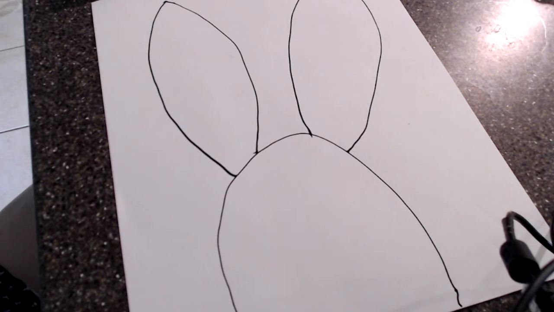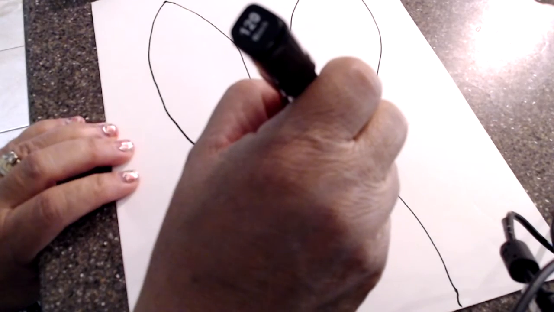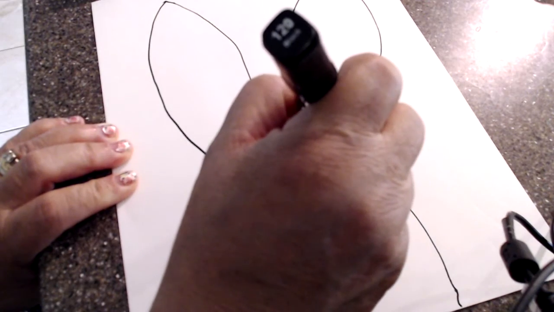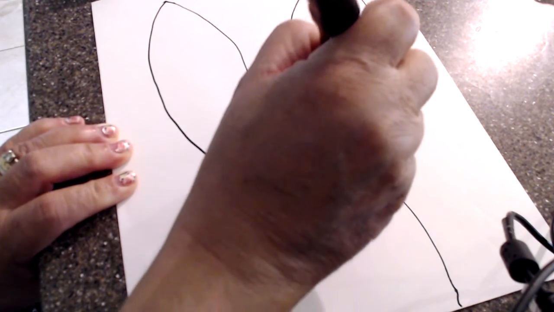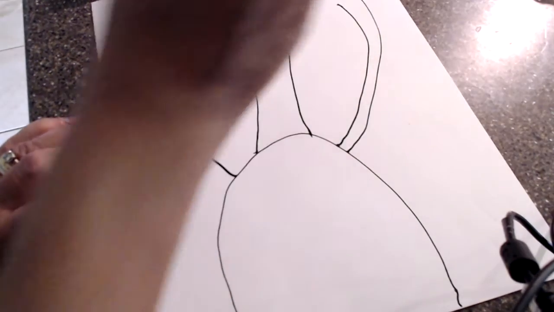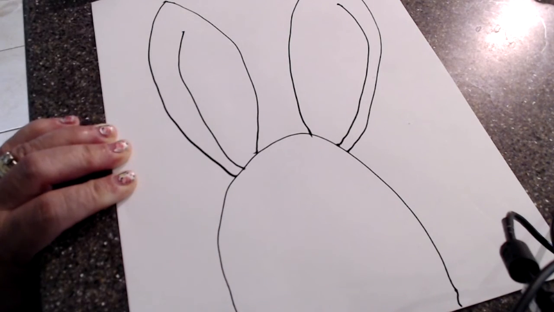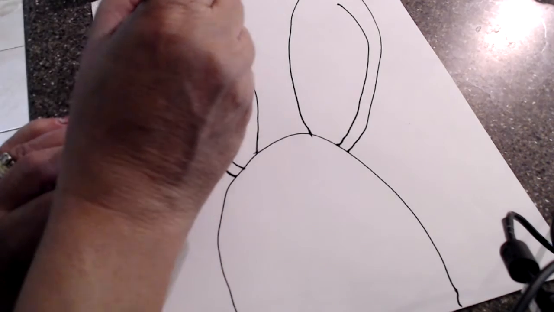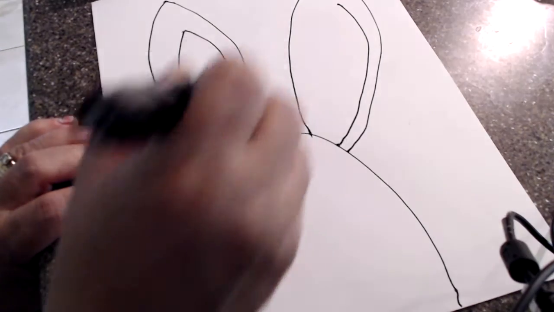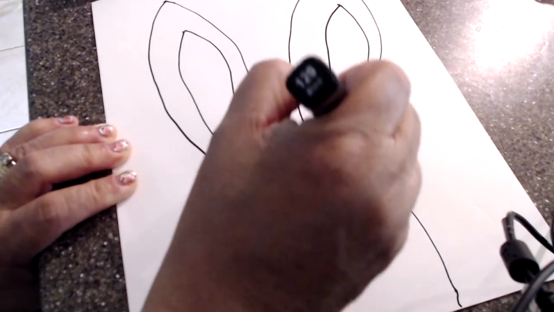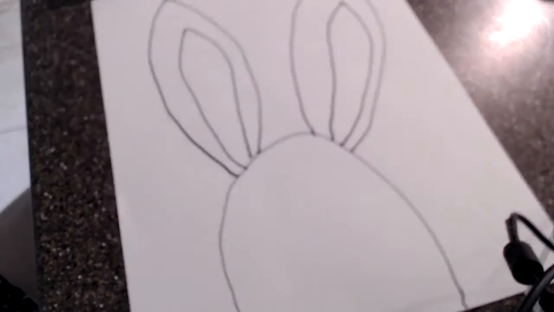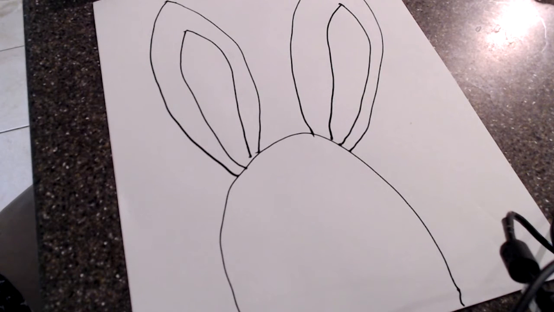Now, bunnies have the insides of their ears showing when they're facing like this. So you're doing pretty much the same thing, but you're going inside of his ear. So remember how we made the two lines? We're going to do the same thing, but on the inside of his ear. And the cool thing about me being on a video is you can pause it whenever you want. You can pause the video.